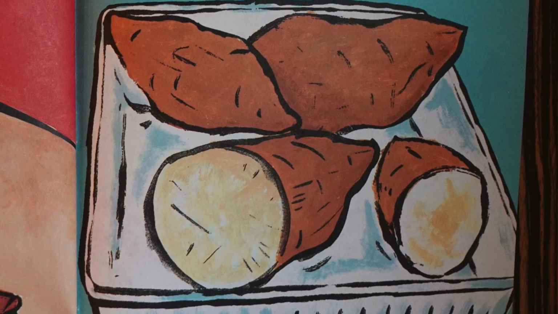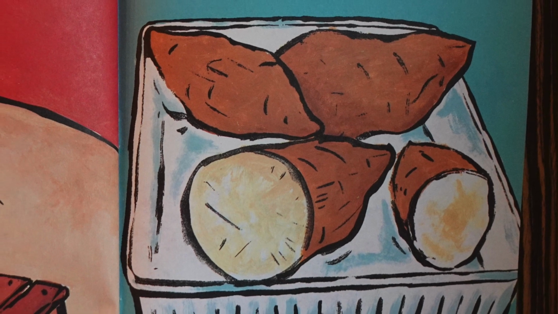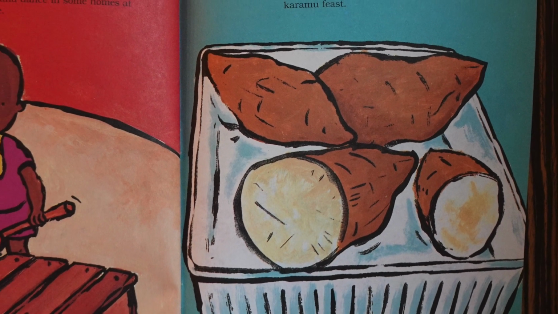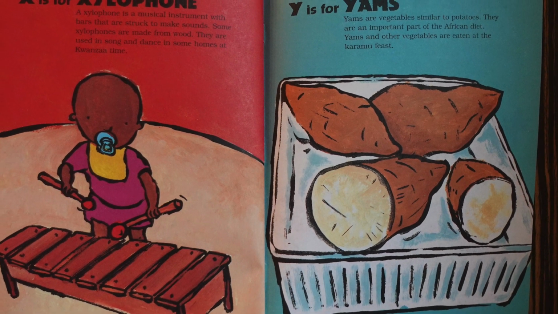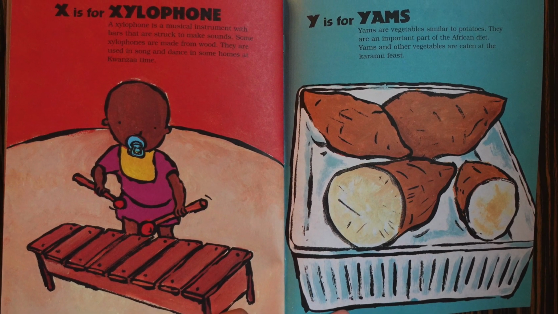Y is for yams. Yams are vegetables similar to potatoes. They are an important part of the African diet. Yams and other vegetables are eaten at the Karamu feast.